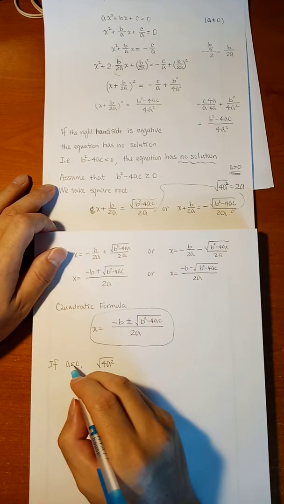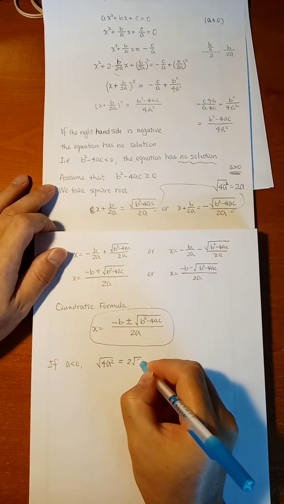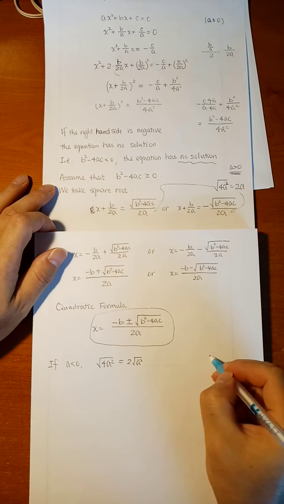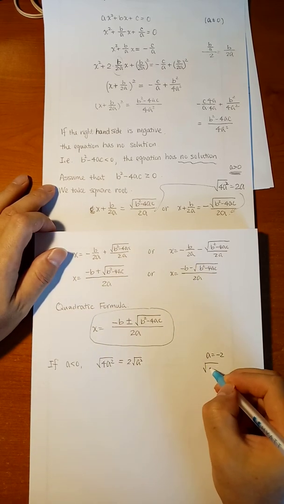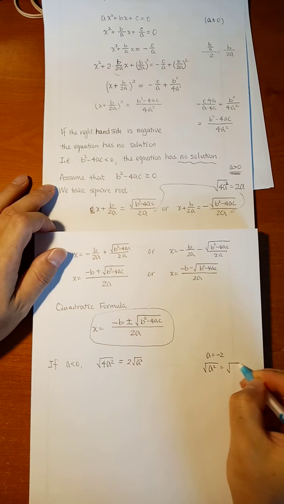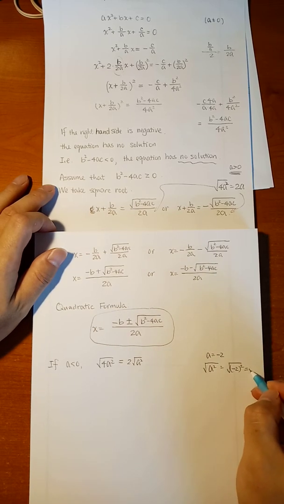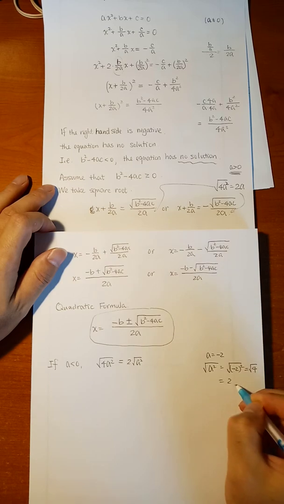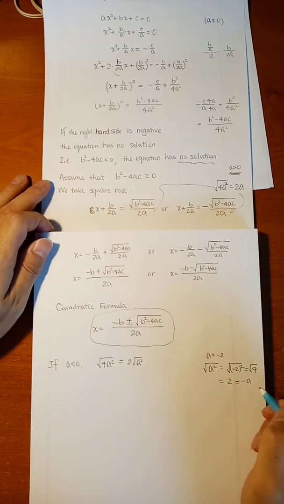Okay, when a is negative, the 2 is already moved out. For example, a is negative 2. Then the square root of a squared is the square root of negative 2 squared. What is this? It's the square root of 4, which is equal to 2. What is 2? 2 is negative a. A is negative 2, then 2 is negative a.